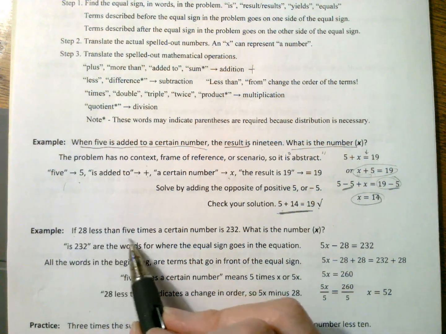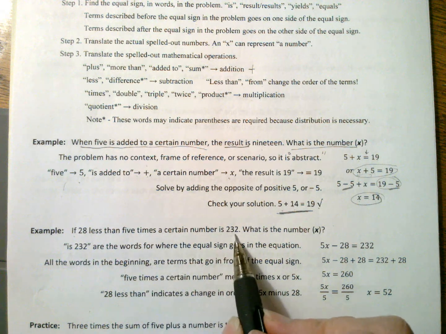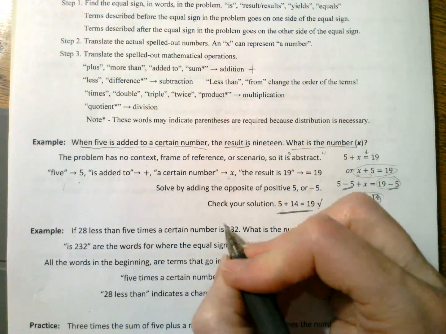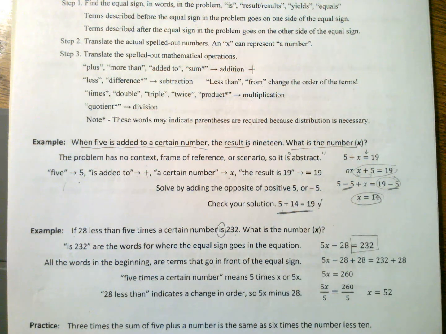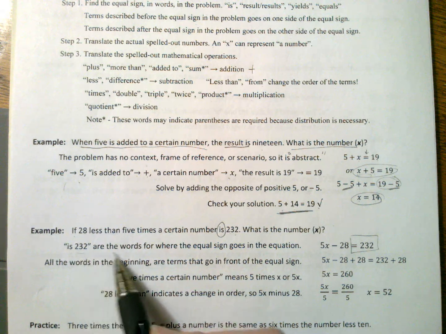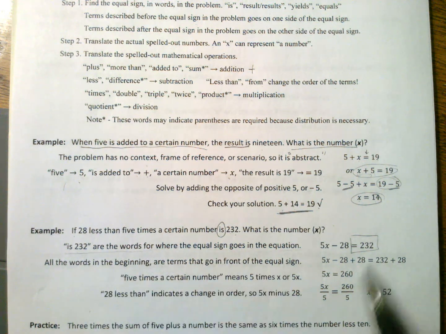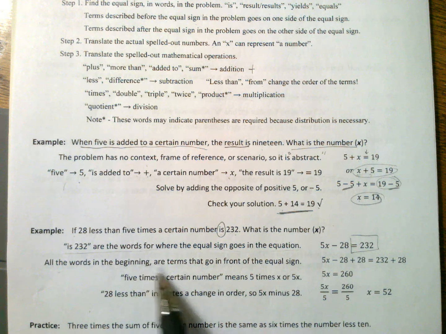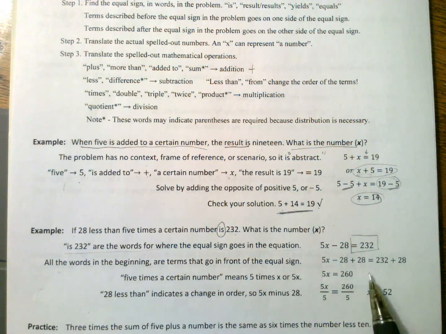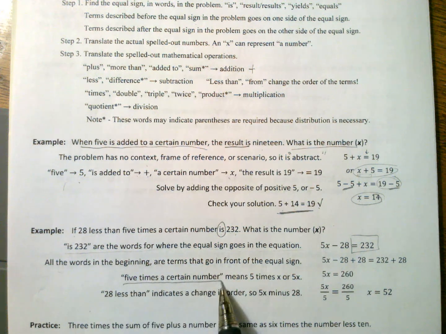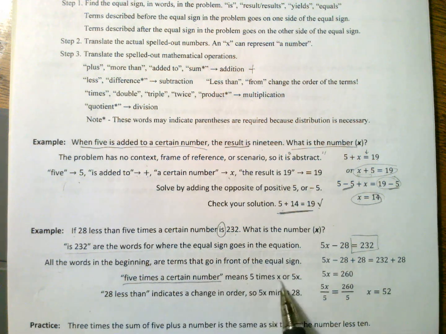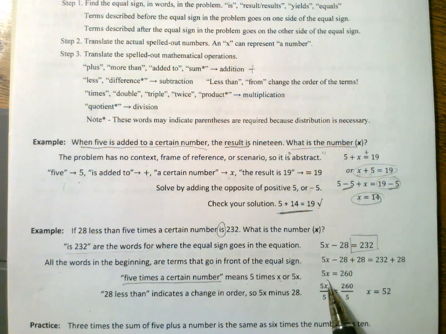If 28 less than 5 times a certain number is 232. So there's the is. There's my is, 232. Didn't write it out, didn't have the room. So this is where the equal sign goes. All the words in the beginning are in the front or to the left of the equal sign. It says 5 times a certain number, 5 times x, 5x.